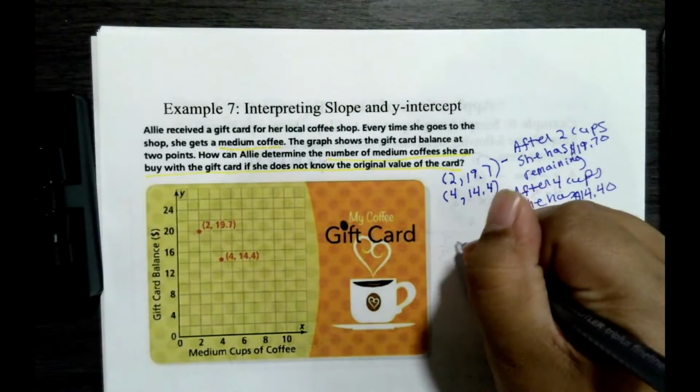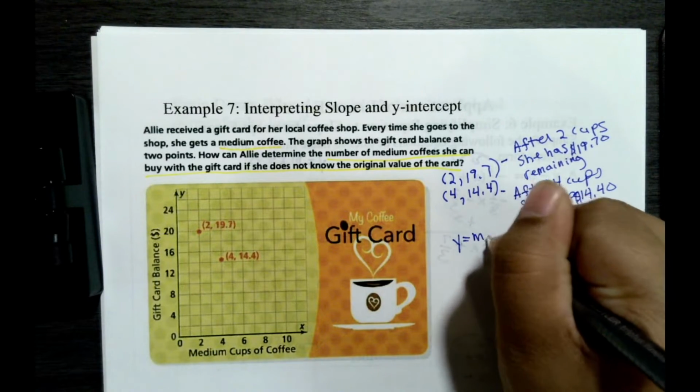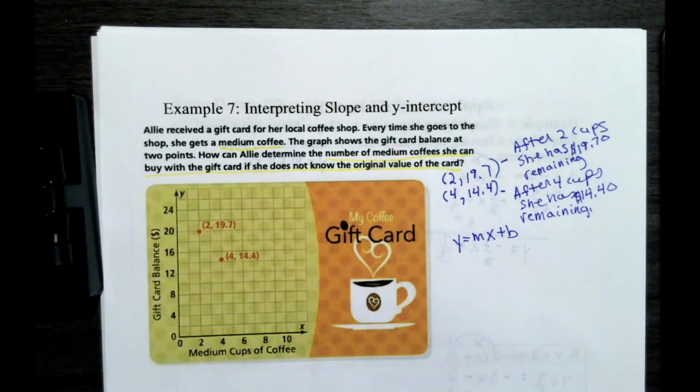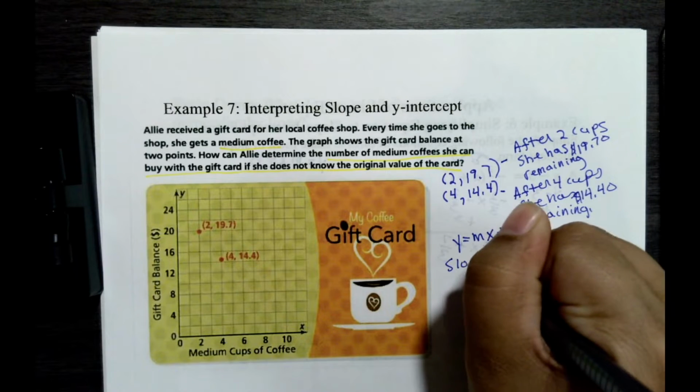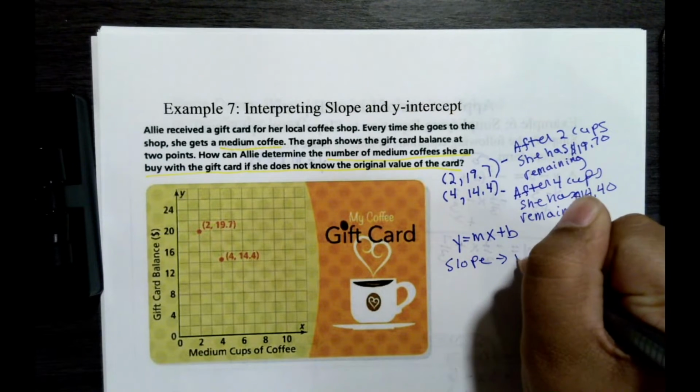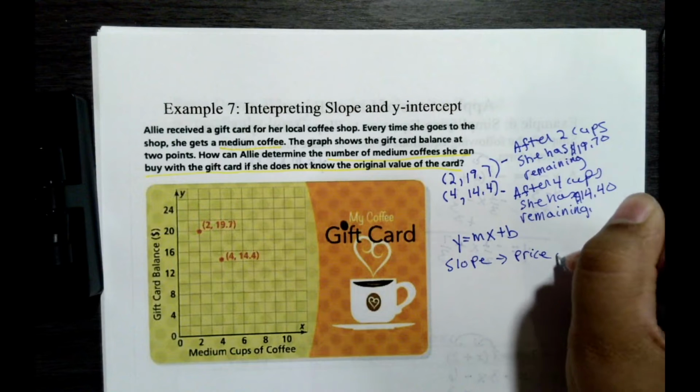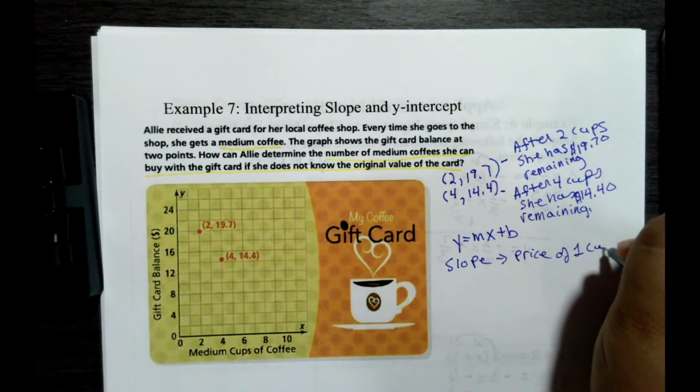Remember our formula is y equals mx plus b. So the slope is going to tell us the price of 1 cup, and that's what we need to find.